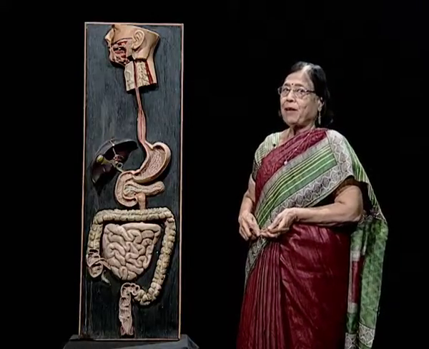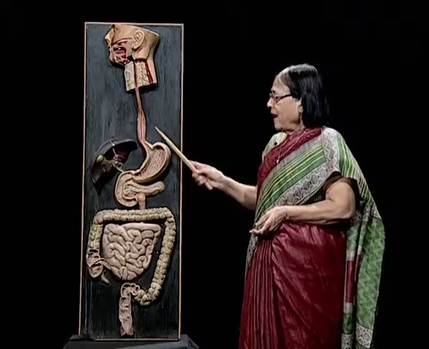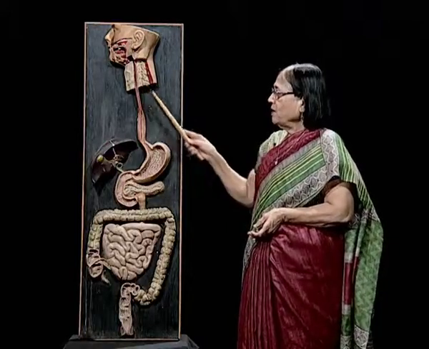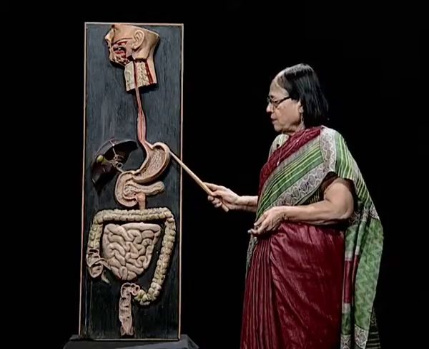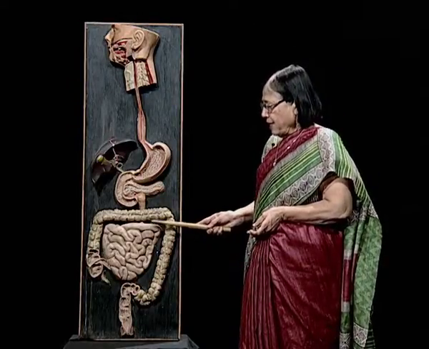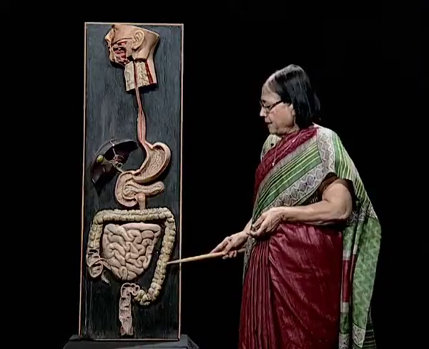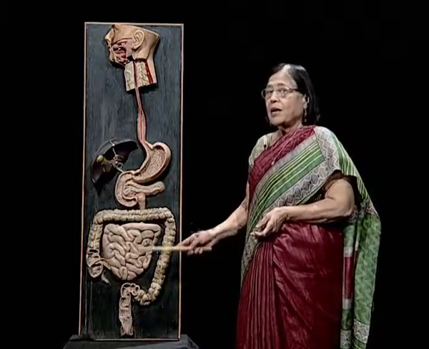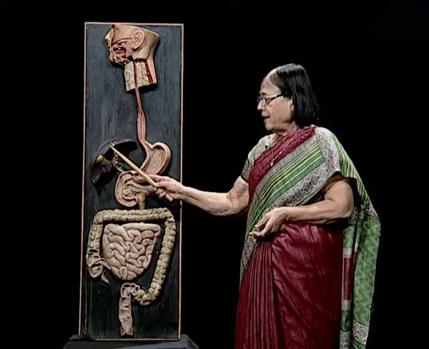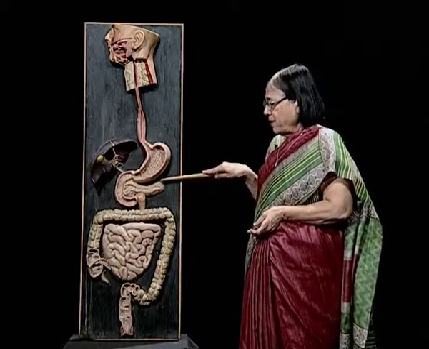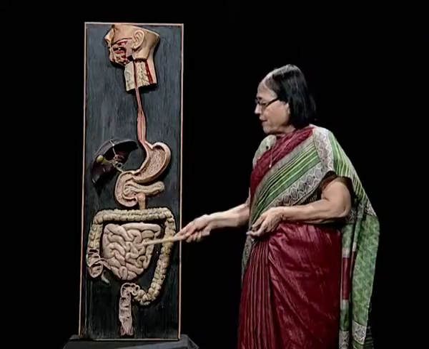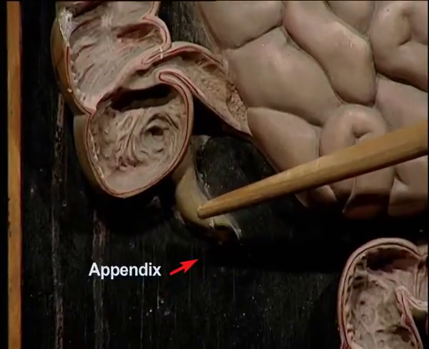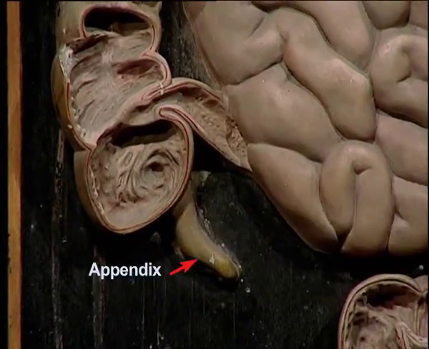So, in the whole of the alimentary canal, there are various parts starting with mouth, esophagus, stomach, small intestine, of course duodenum, large intestine, rectum, anal canal and the anus, two glands, the liver and the pancreas, and also you can see the vestigial organ, non-functional, which is here.